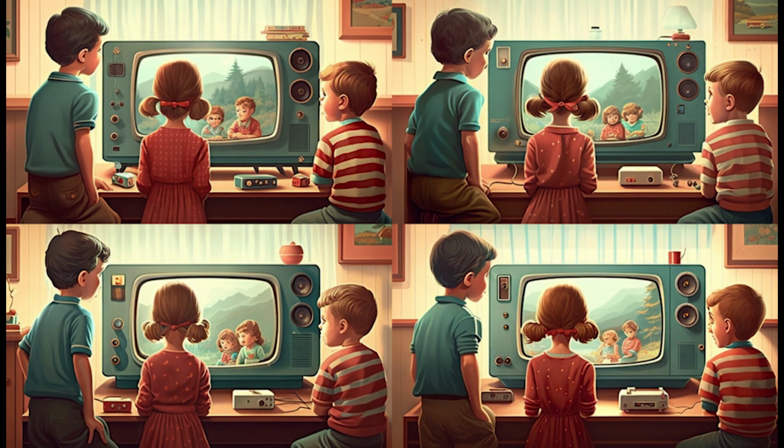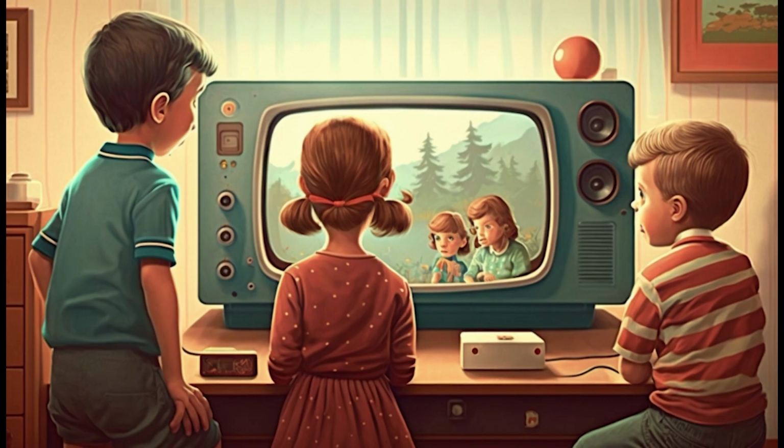So what I did was add in looking at the TV, and that way all the kids would be looking at the TV. Now I think version 1 looks the best here, and it looks pretty good, so I decided to make some variations. I made some variations, and then I upscaled it here. Now one thing I could have done here is add in like a video game on the screen, but in this case I think it looks pretty good.